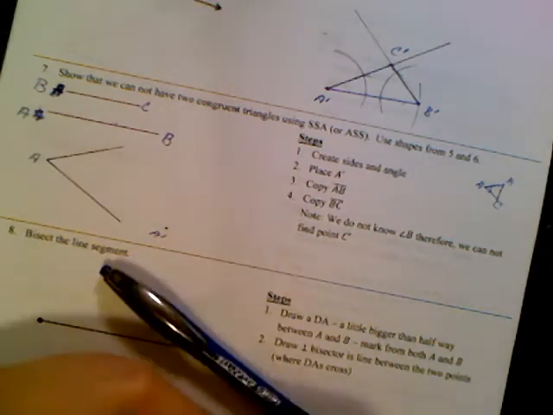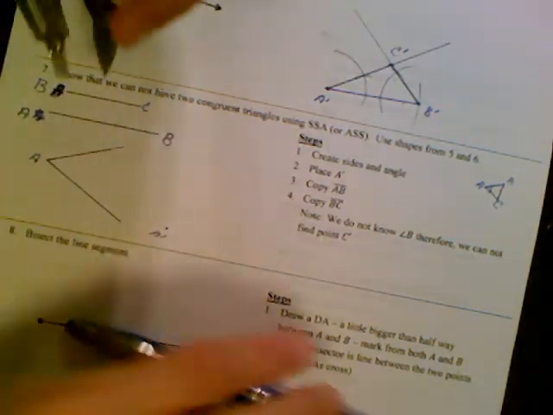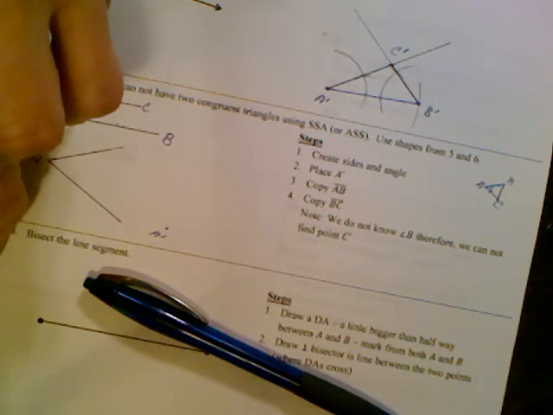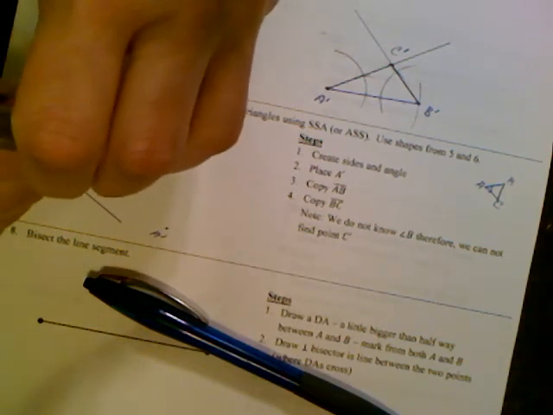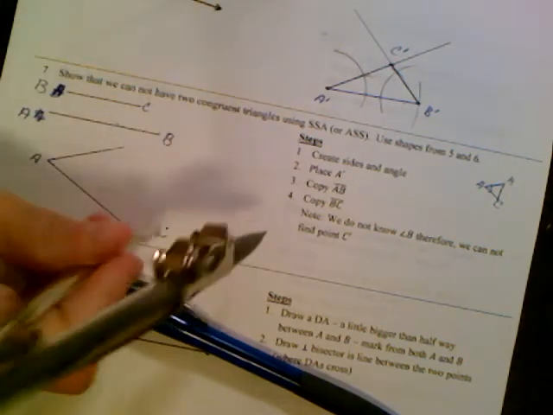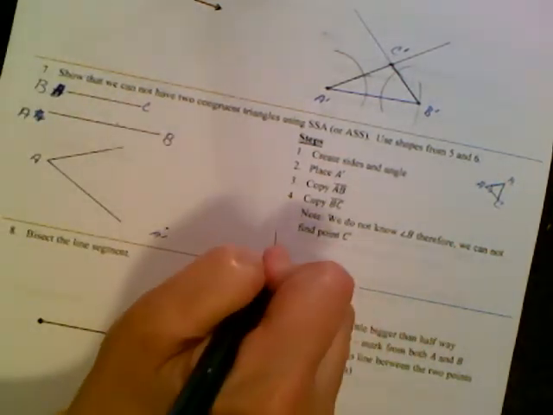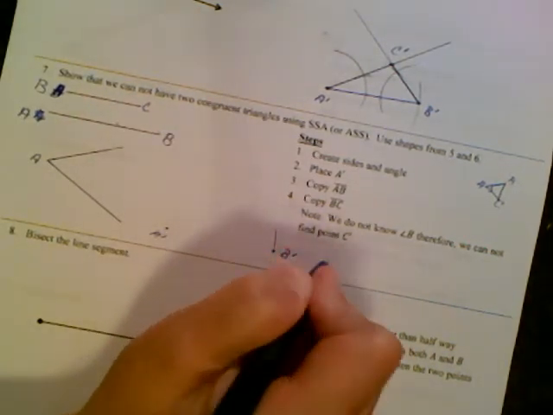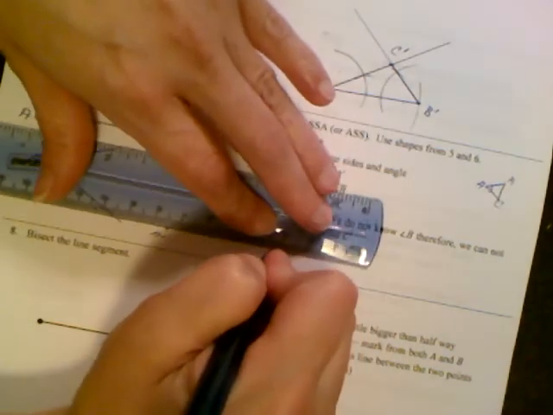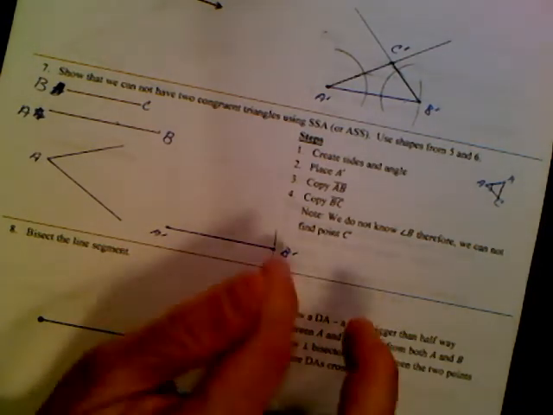And now I want to find A. So I'm going to start with AB, sorry. A, B. So here is B prime. So that's one side, right? Now how do I find BC?